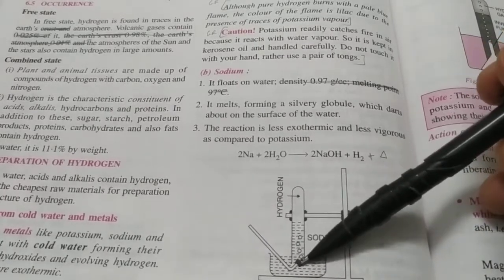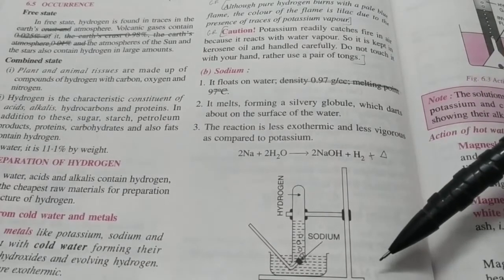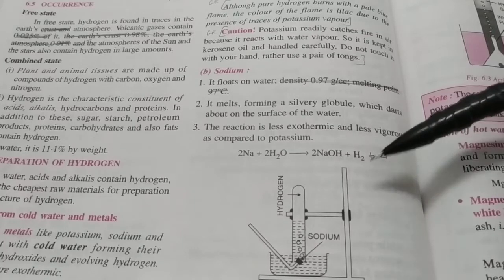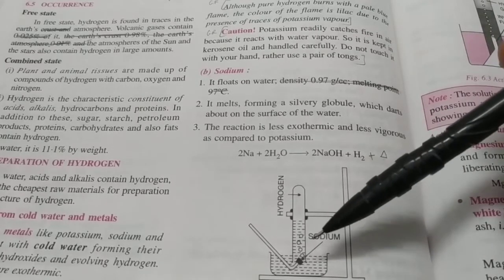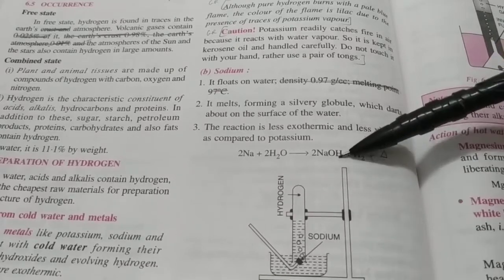For example, we may have a wire gauze or this tube holding it in position. And it's an exothermic reaction. It's so hot that it can catch fire. The hydrogen can catch fire, but this time it will give you a golden yellow flame because sodium vapors are golden yellow in color. And what is left behind is sodium hydroxide.